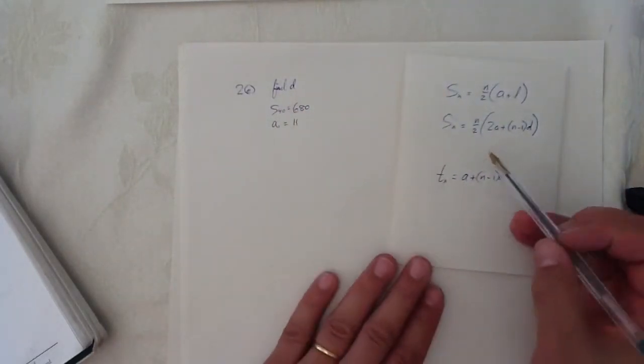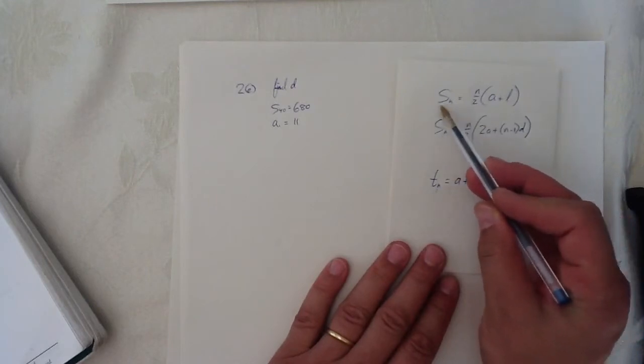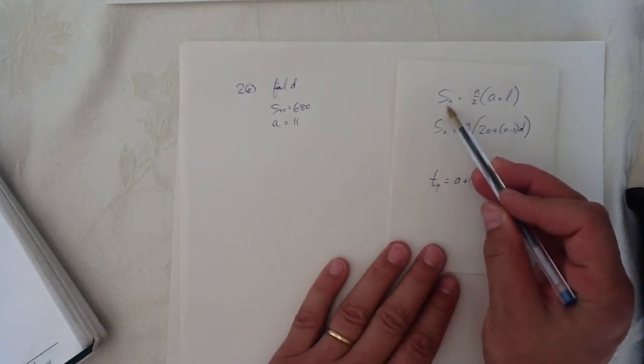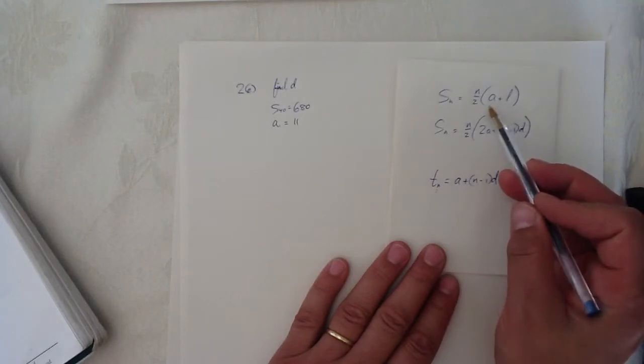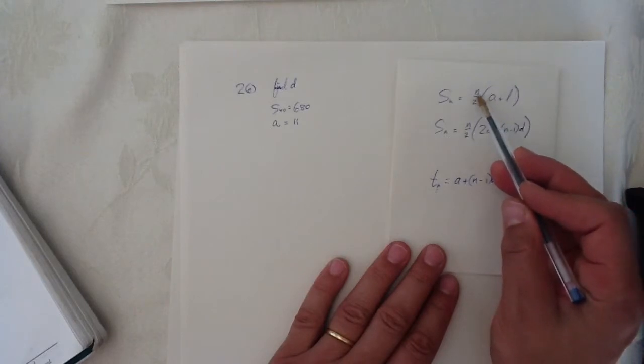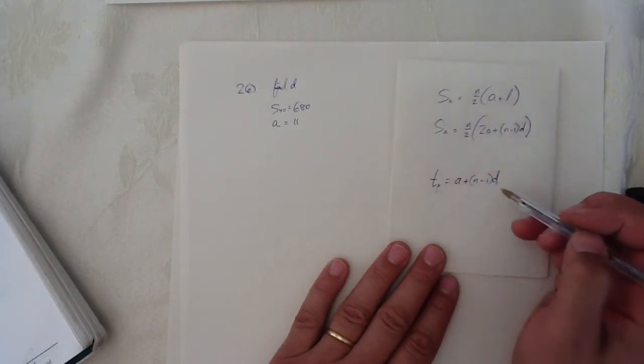So we know S of 40 equals 680. We know that A1 equals 11. We know that n equals 40. We don't know what L is. Doesn't matter. We need to find out d.